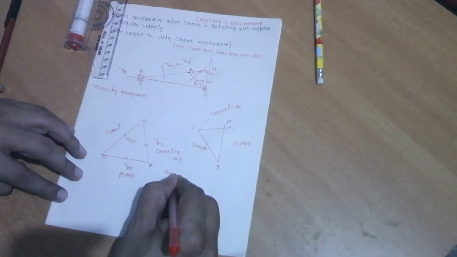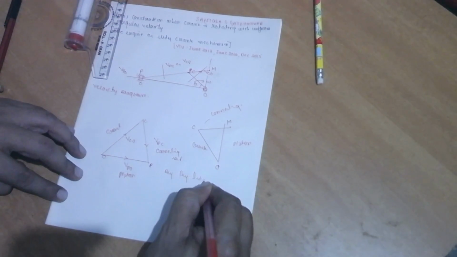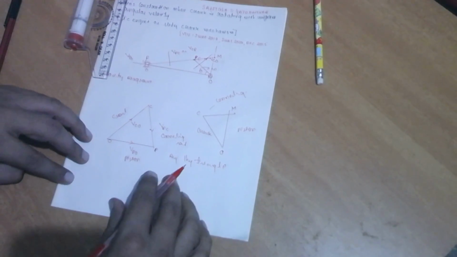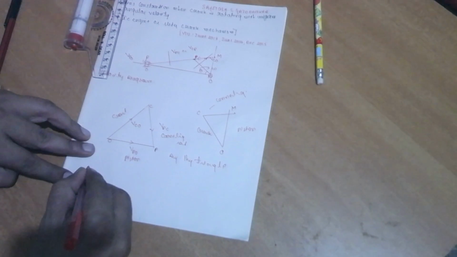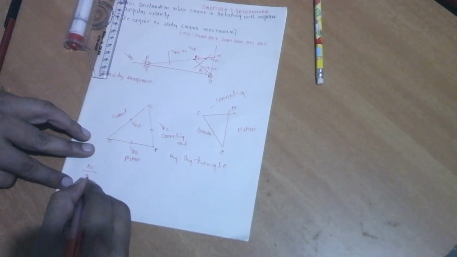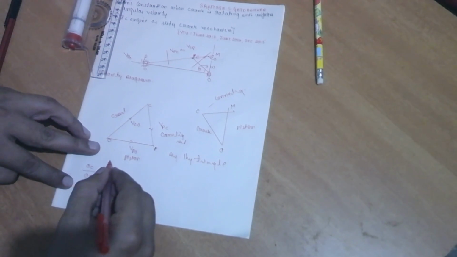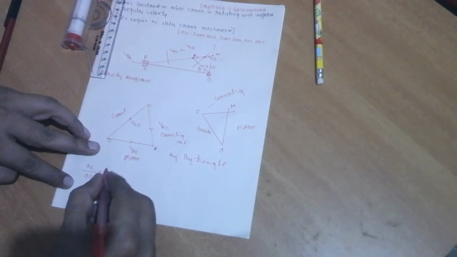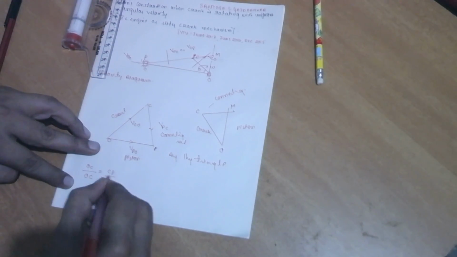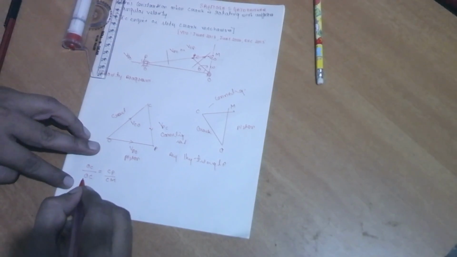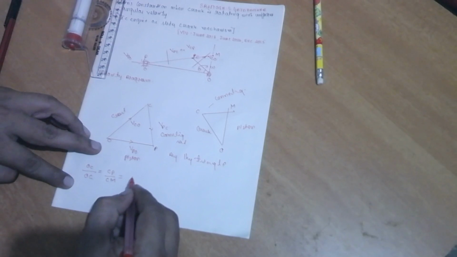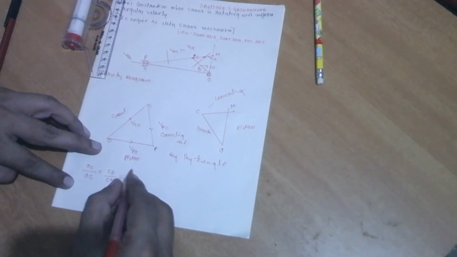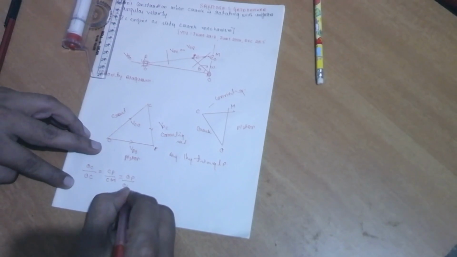By similar triangles, I have to arrive at the formula. It is very simple. First, I will take this diagram and this diagram. First, OC divided by OC equals, I will go for the connecting rod, CP or PC divided by CM, next equals piston OP divided by OM.